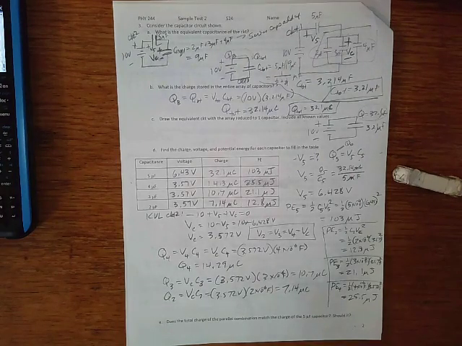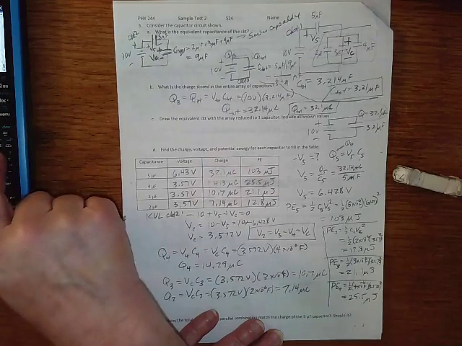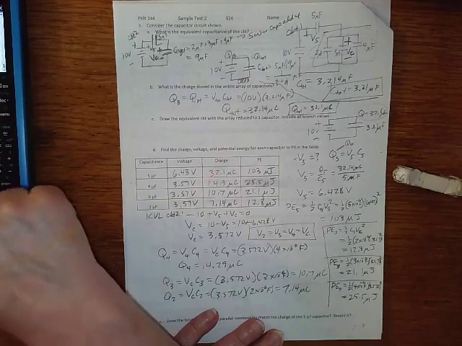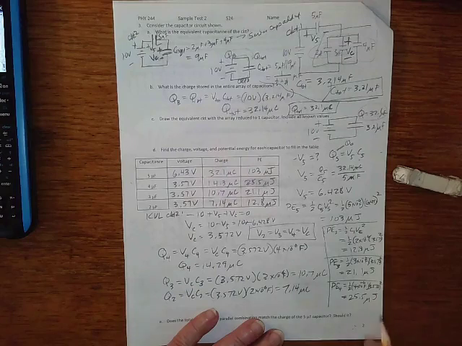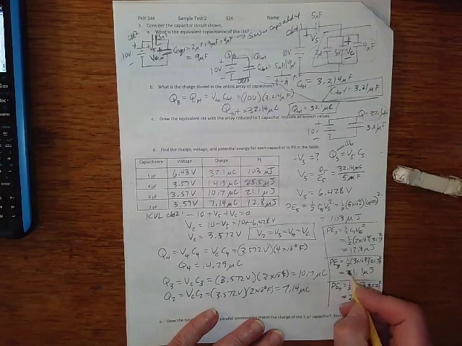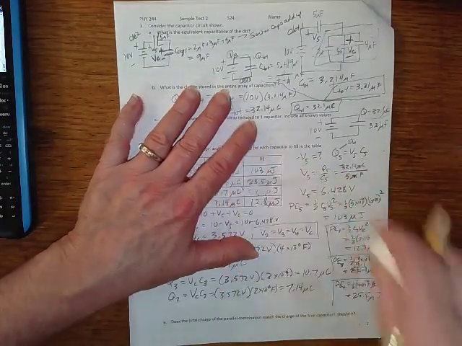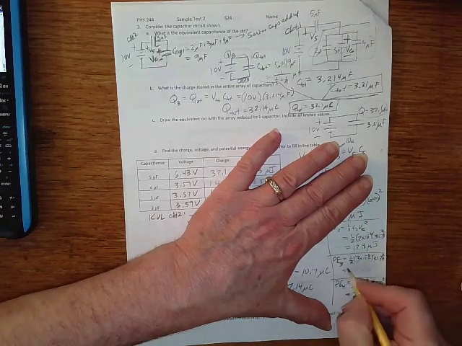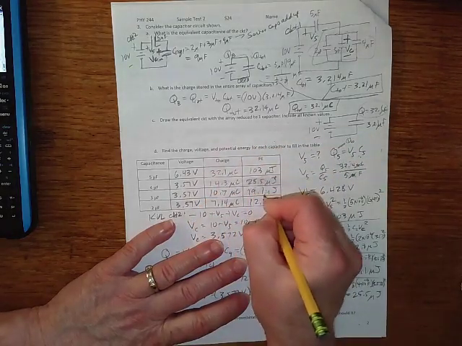Something. I got a different number for the 3. Let's double check that one. This time I get 19.1. I don't know what happened. 19.1 is what I got last time, so let's go with that.